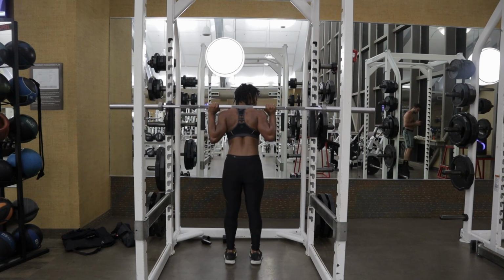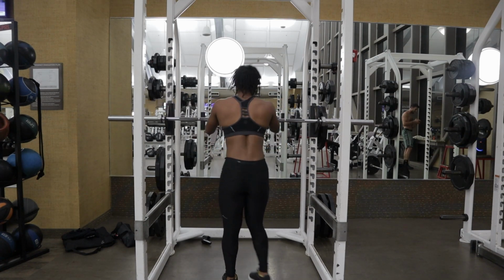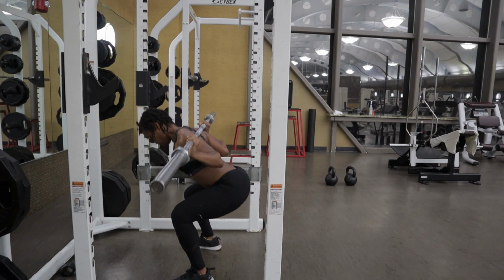Range of motion is also important to note, as some people have limitations, and the positioning is very important in that regard.